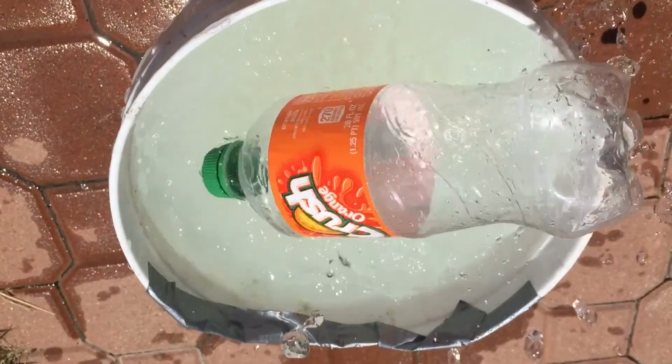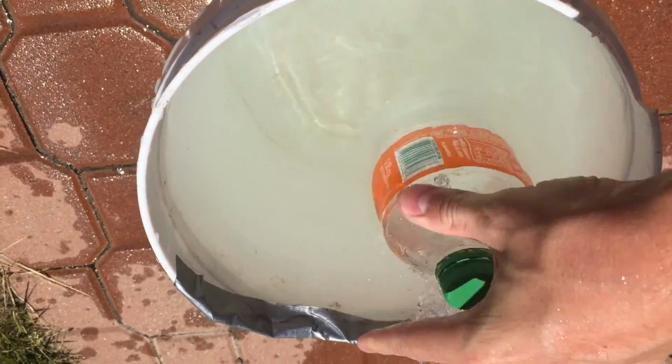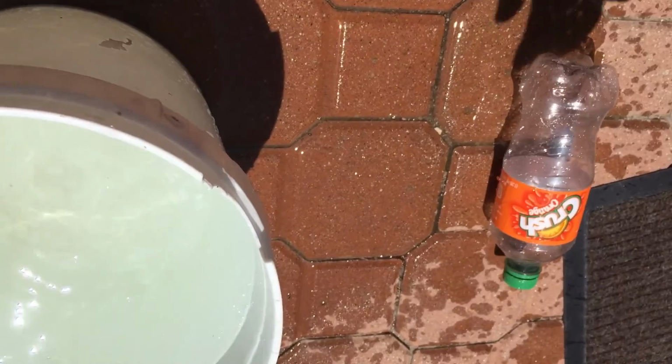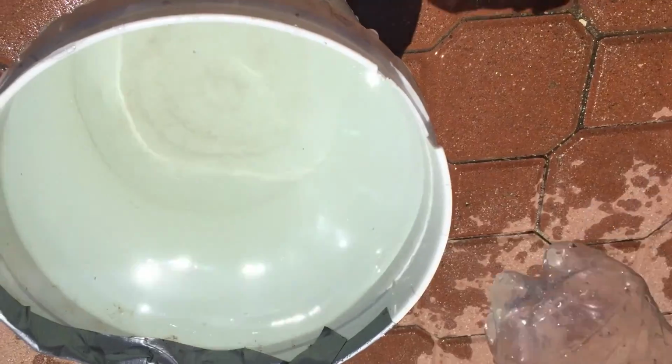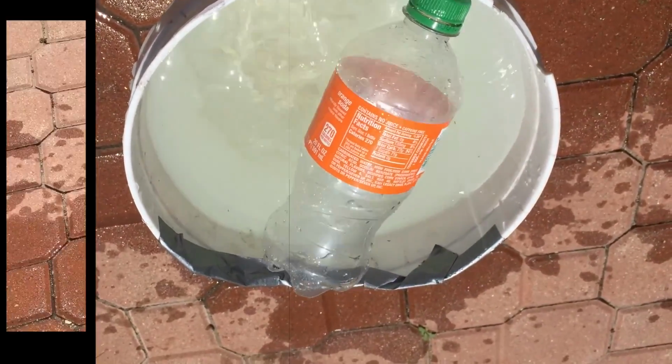Now, if I go even deeper, you can feel the pressure having more force, and it comes up even faster because of this greater force. This is just yet another example of how buoyant force is greater when you put the object deeper in the water.